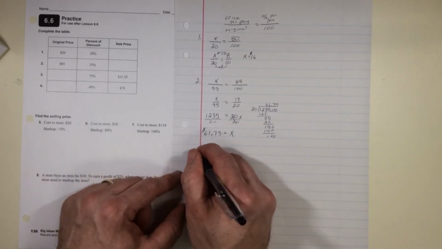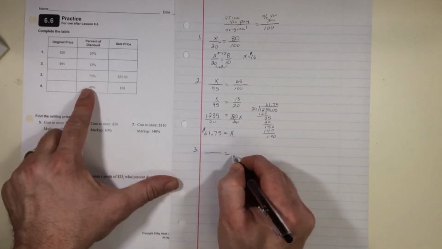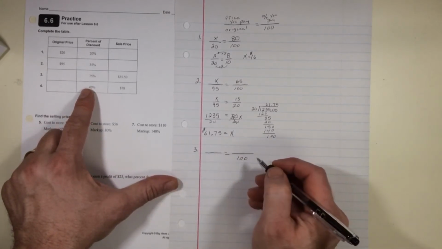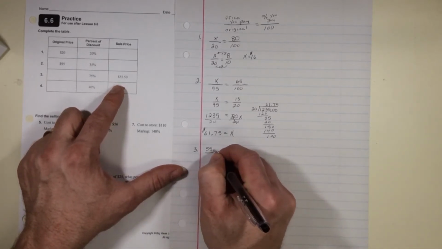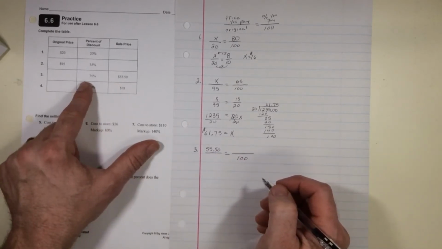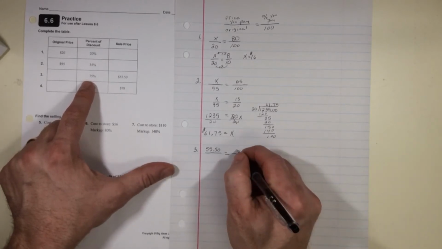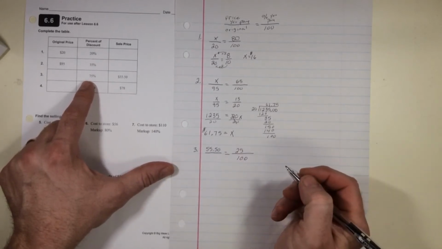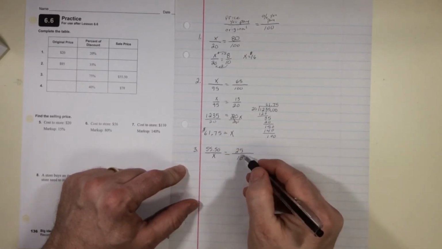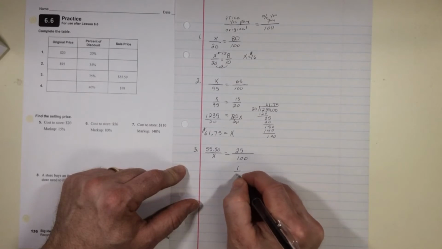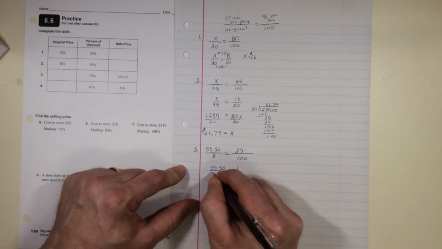Number 3. Now on number 3, they give us some different information, but we use the same proportion. The sale price this time, the price we pay, is $55.50. The percent discount is 75%. That's a pretty good discount. It means we only have to pay 25% of the price. And we're looking for x. Here I would simplify this to 1/4 equals 55.50 over x.